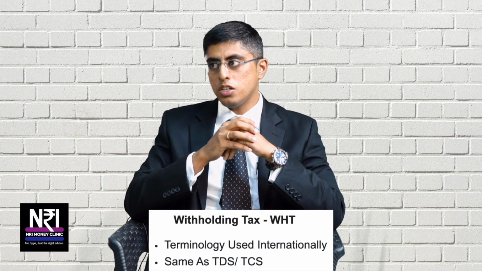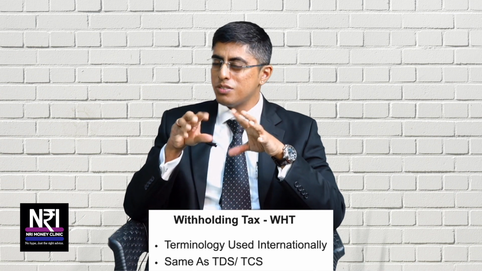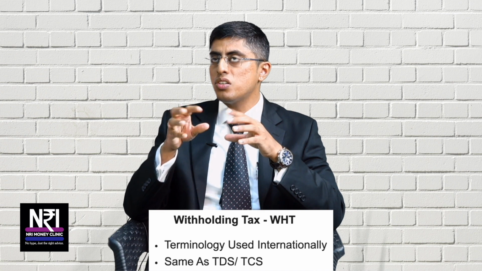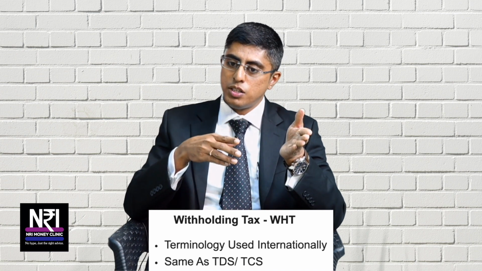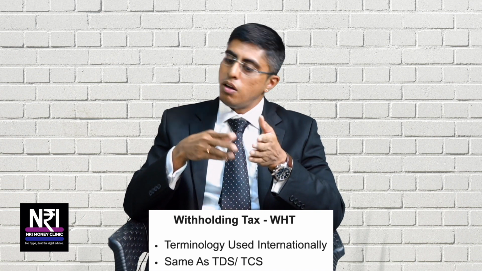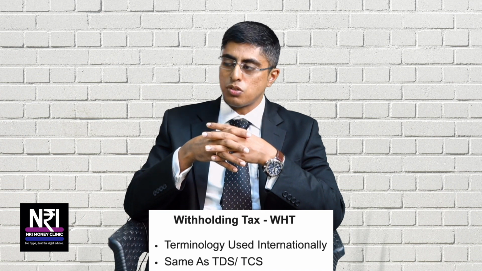Correct. What is this third terminology, withholding tax? Withholding tax is a terminology which is internationally used. This is nothing but TDS and TCS. People use this withholding tax as a change of nomenclature. So instead of using TDS or TCS, withholding tax terminology is also used. There is no additional tax known as withholding tax in India.